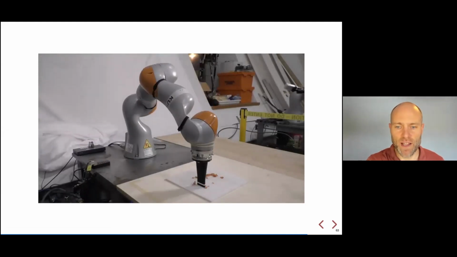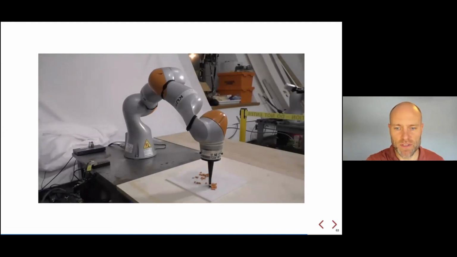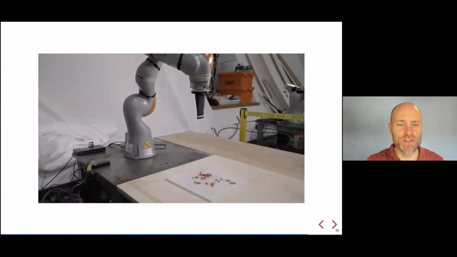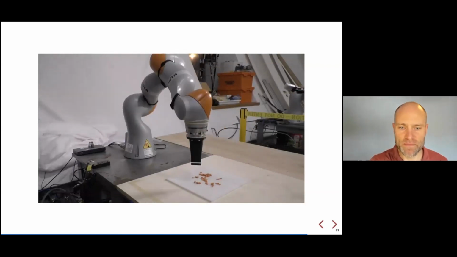To try to follow up on Lucas and Pete, we started disturbing the carrots, showing the robustness.